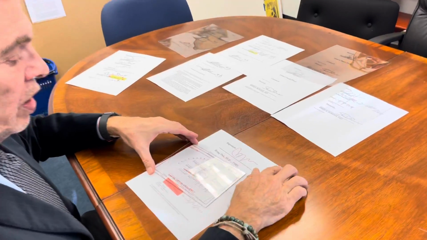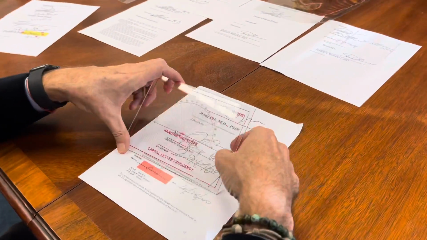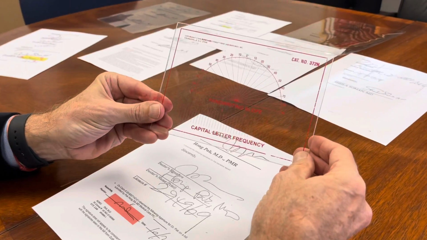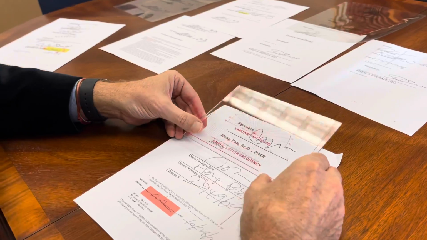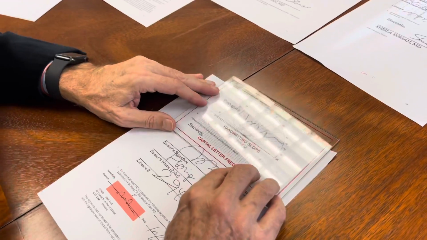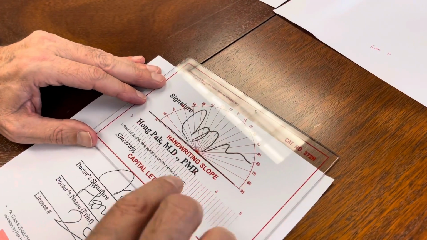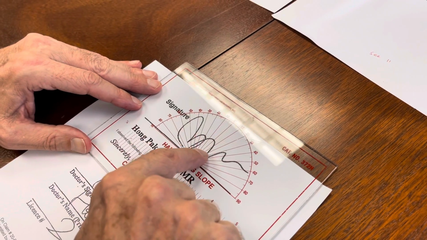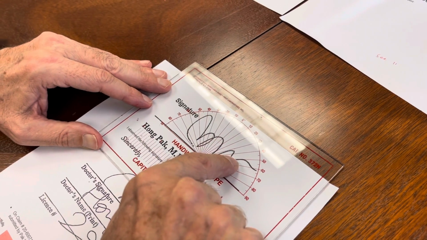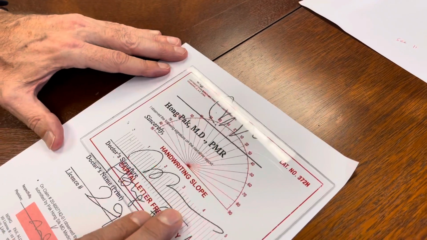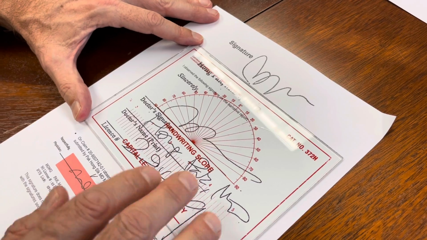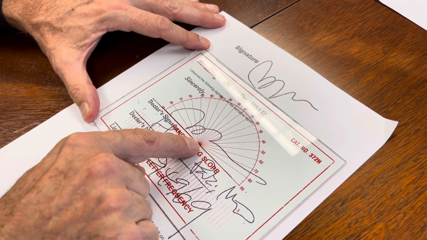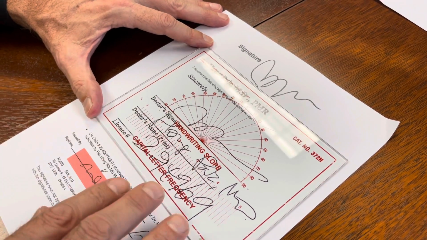So some of the things I might do for a typical examination when I'm looking at medical records is this device is called a handwriting slope. And often I could place this on the baseline of where a signature is and determine the main slopes of the signatory, and then take a look at what is supposed to be his signature and make a determination whether it is or it isn't based on sloping.